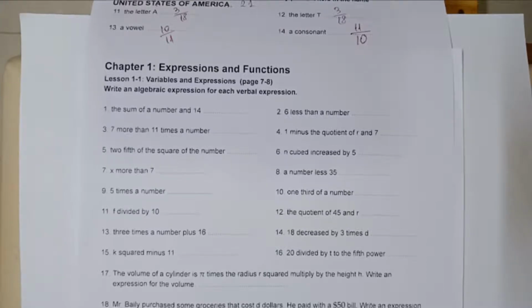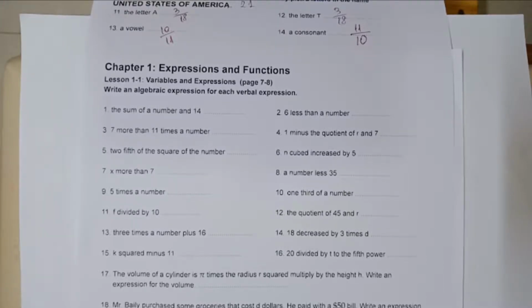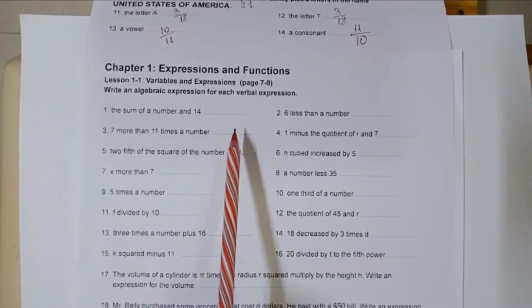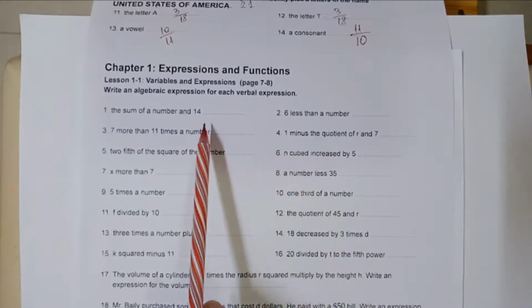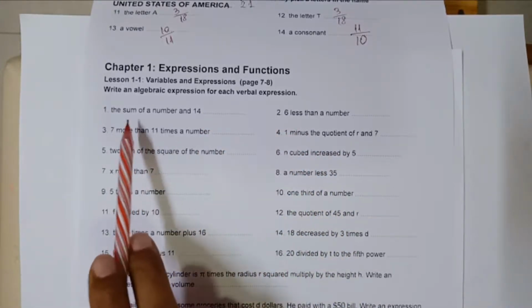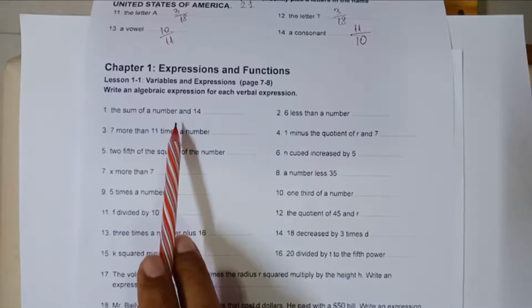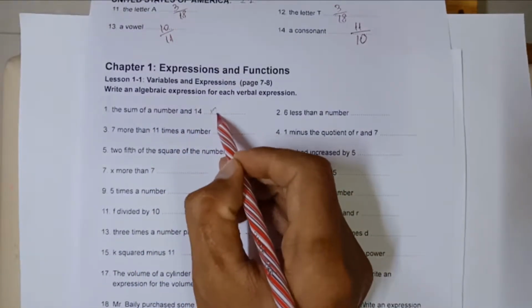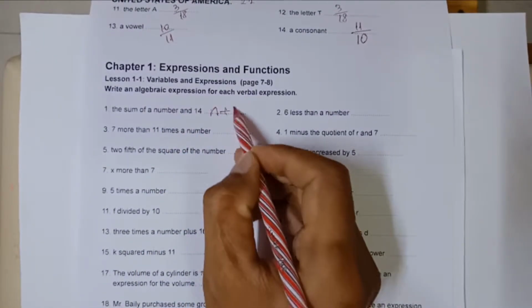Chapter 1, Lesson 1-1, Variables and Expressions. Write each of these verbal expressions as an algebraic expression. The sum, which means plus: the sum of a number and 14, let's say a number represented by n. The sum, which means plus 14.